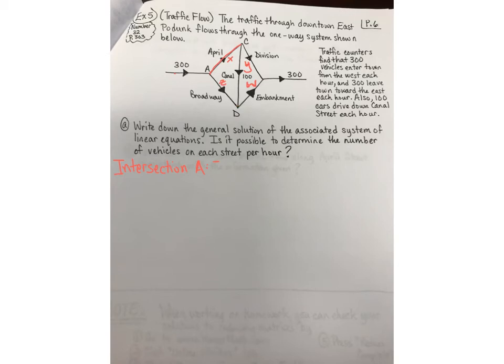So that means at intersection A, traffic in is traffic out. So 300, that's your traffic in, equals the sum of the traffic out. So that's X plus Z. Or if we're putting our variables on one side, you'll have X plus Z equals 300.